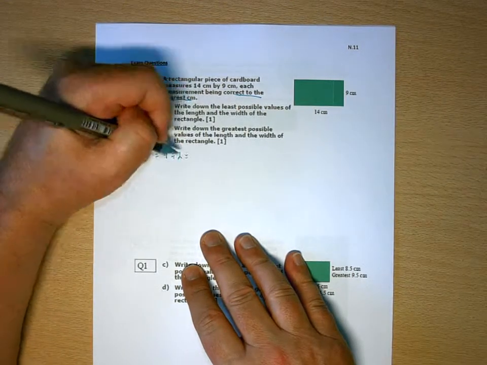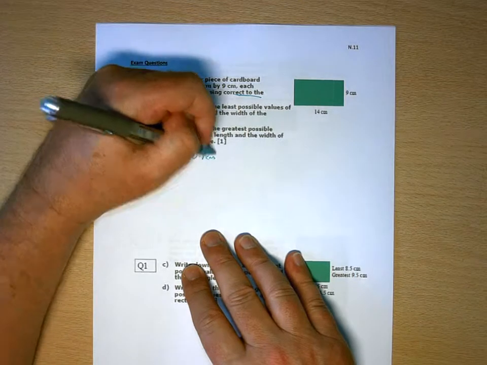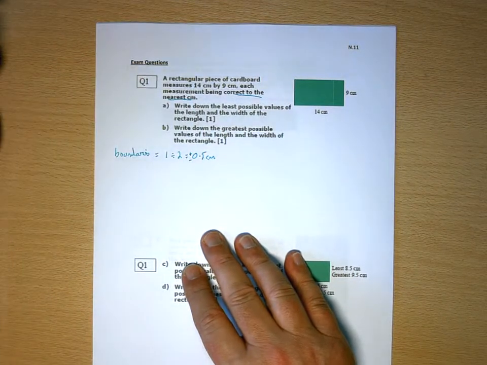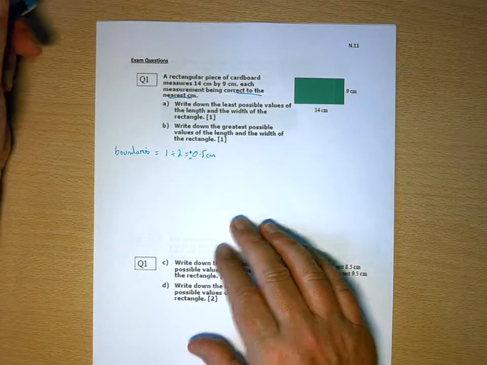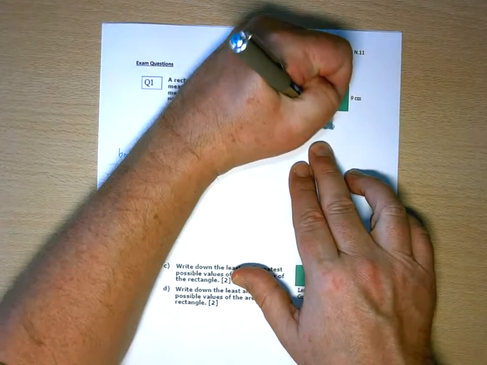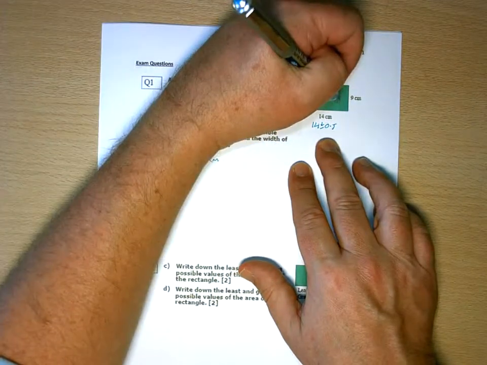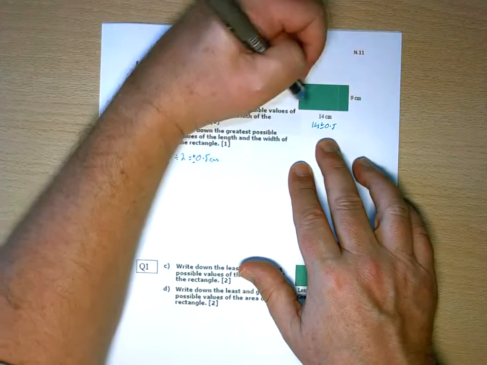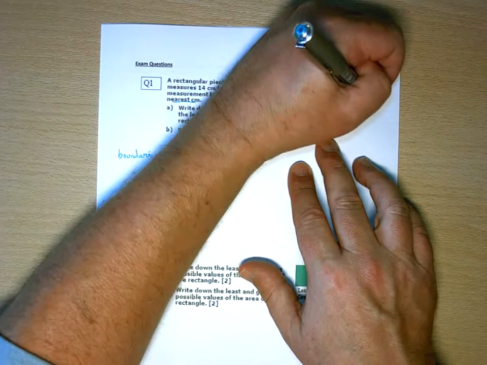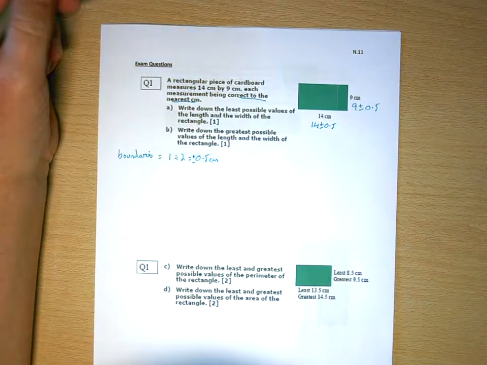One centimetre divided by 2, so we'll have plus or minus 0.5 centimetres. So the length is going to be 14 plus or minus 0.5, and the width will be 9 plus or minus 0.5.